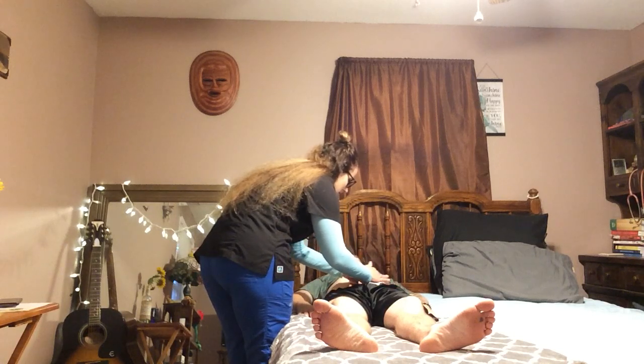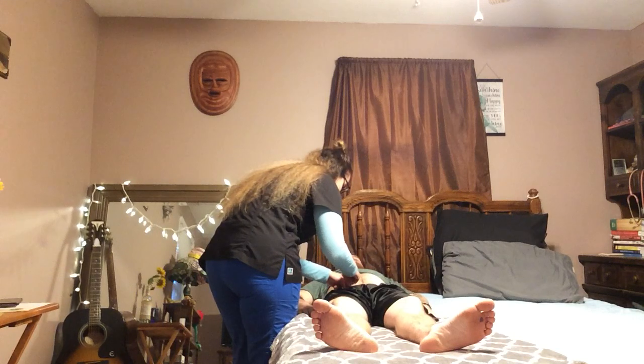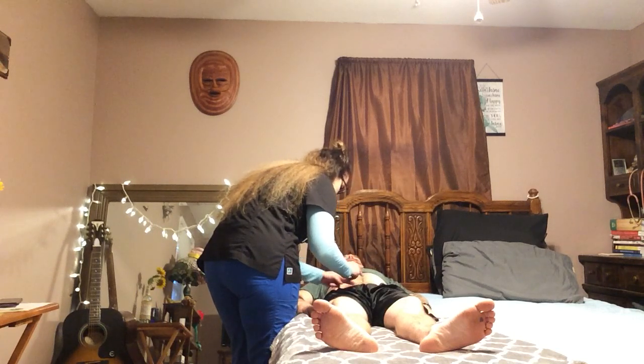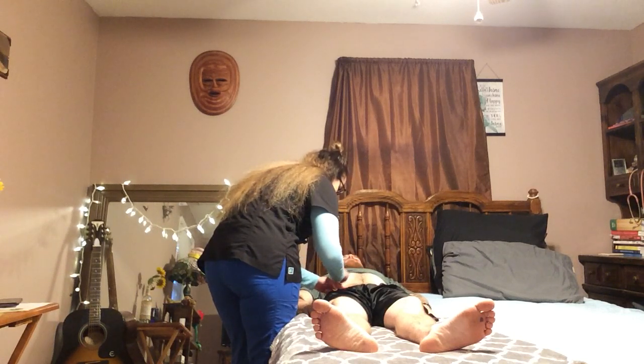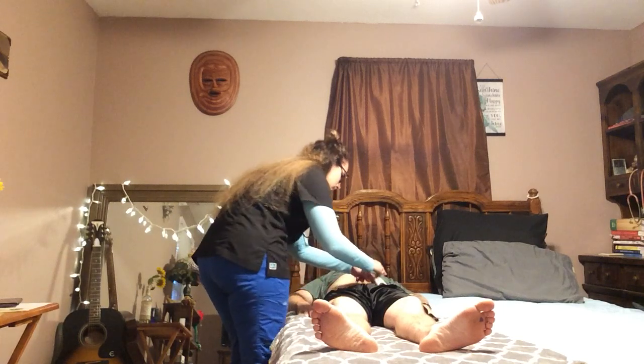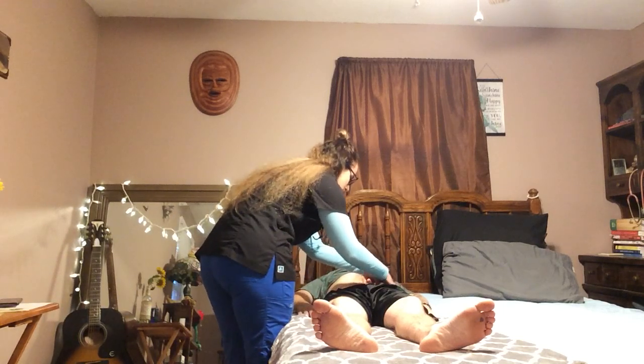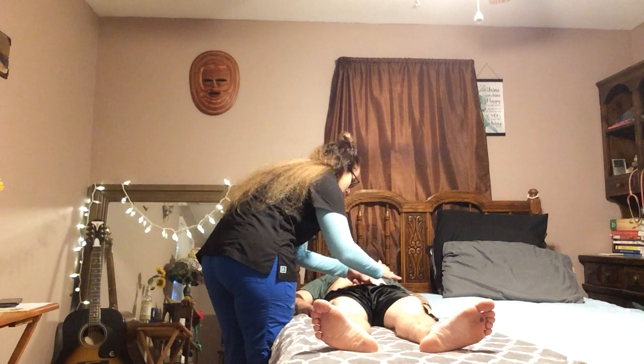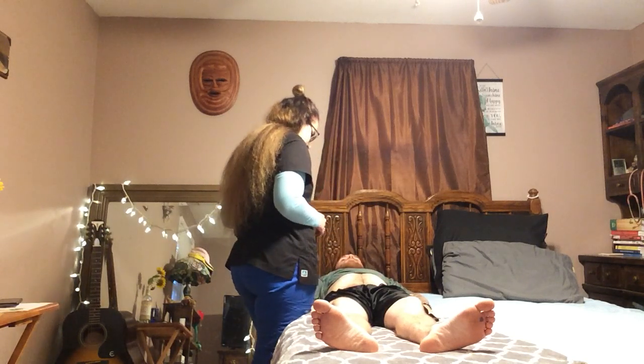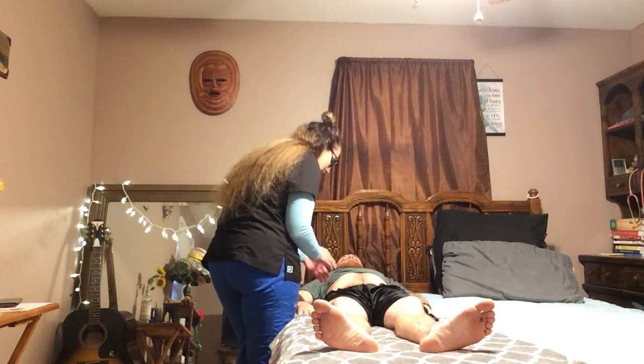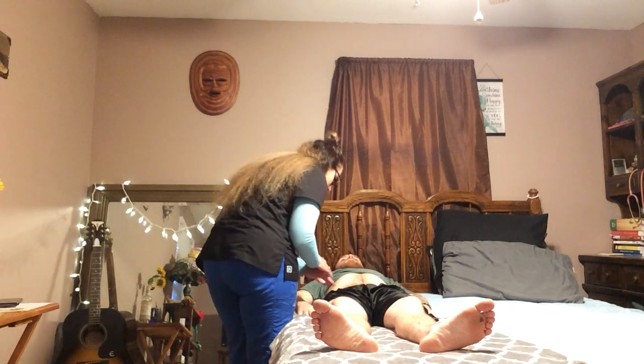I want to do it in each of the 4 quadrants, at least 4 spots, and I'll move in a zigzag motion. Okay, next I'm going to lightly palpate his abdomen, just feeling for any pain and tenderness, any abnormalities.